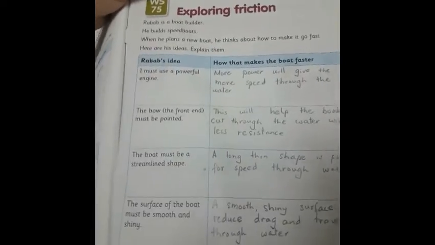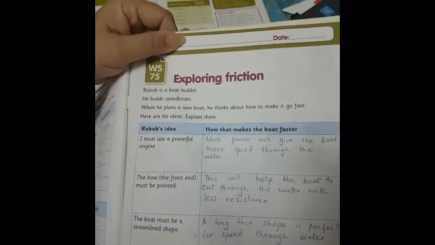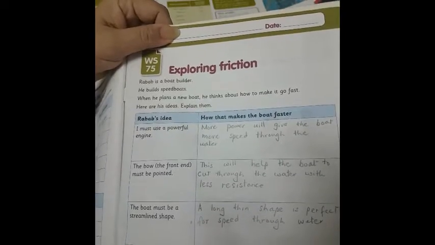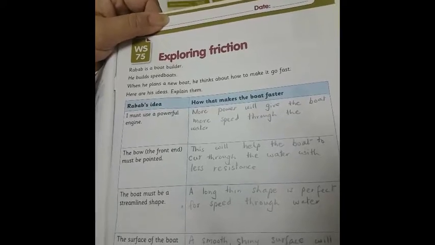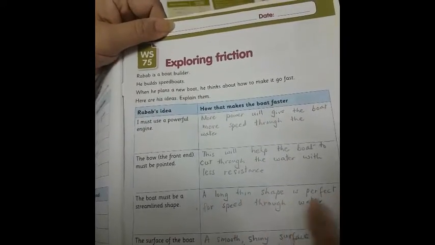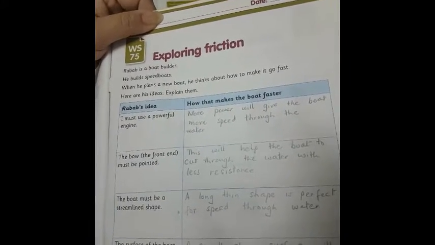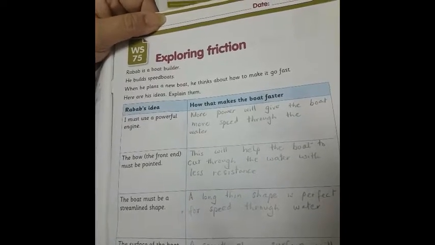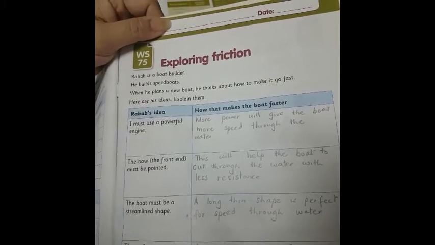Okay. Next idea he has is the boat must be a streamlined shape. That means not only the front of the boat but the whole boat should be in a pointed or a narrow shape so that it will cut across water faster. So this long thin shape is perfect for speed through water. Remember I told you that even a sports car is made in a streamlined shape so that it can cut across and move fast on the road.